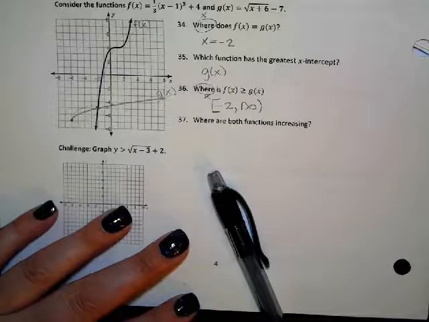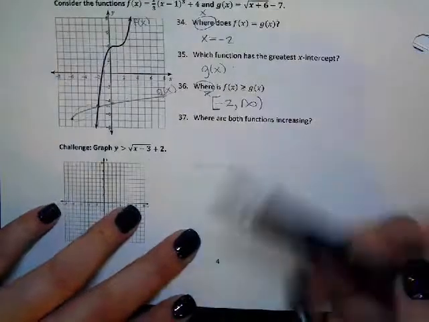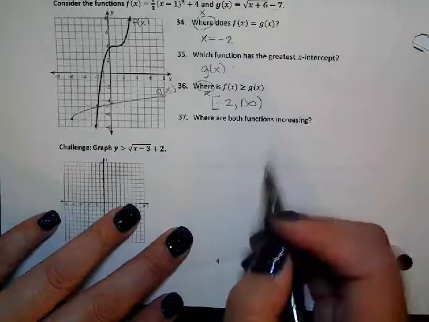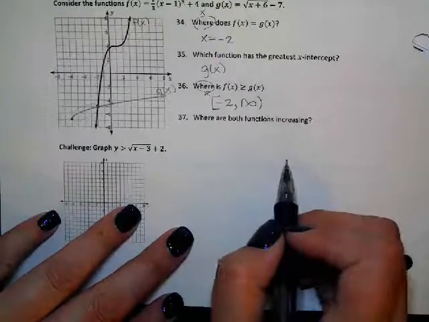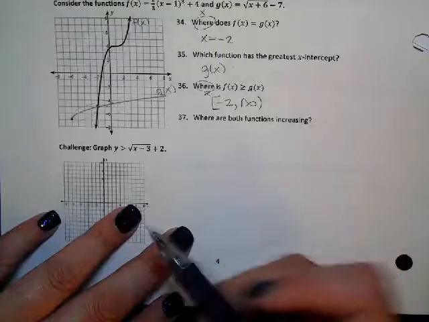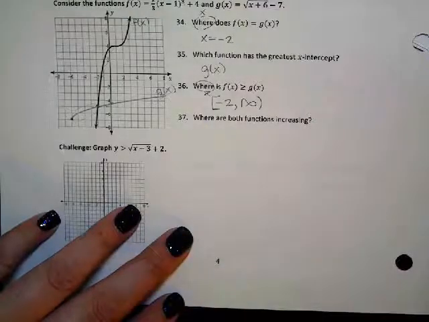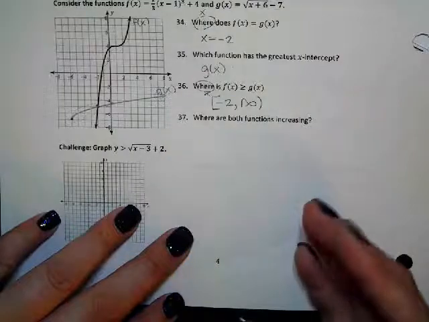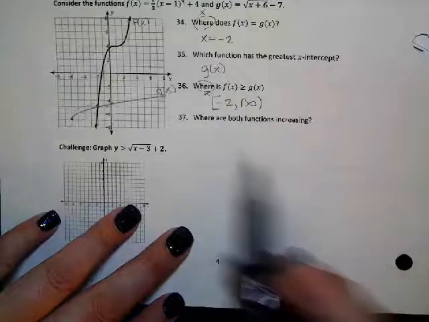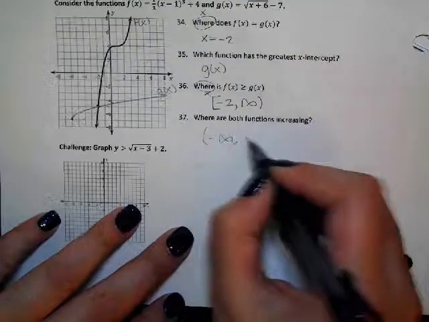All right. Where are both functions increasing? So look at both of the functions. What do you notice about them if we had a stick figure and the stick figure was walking on the functions? They are both increasing. Do you guys see that? So should I just say both functions are increasing from -infinity to +infinity? Because they're both increasing the whole time.